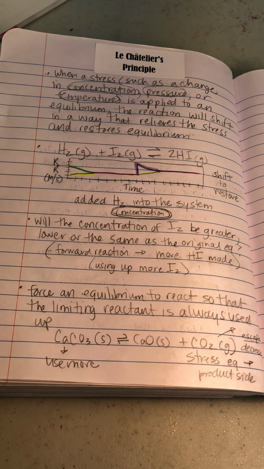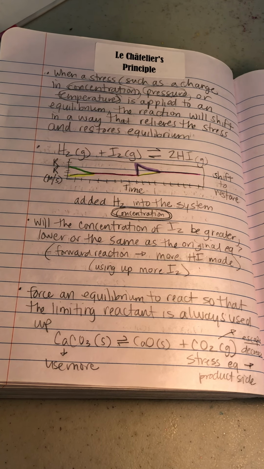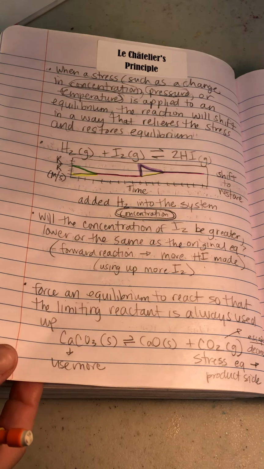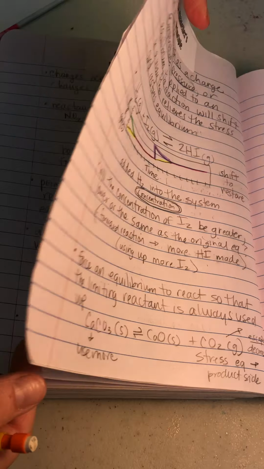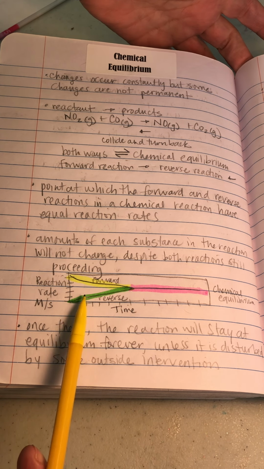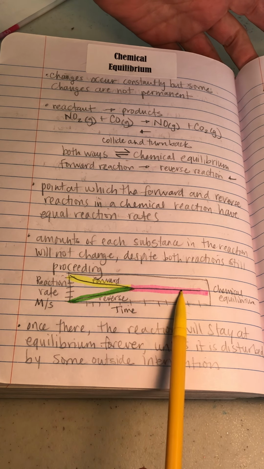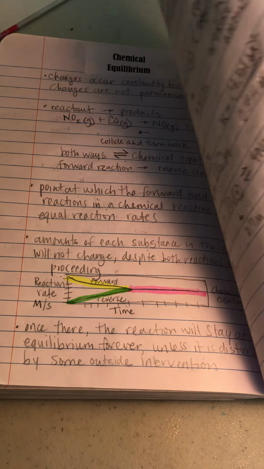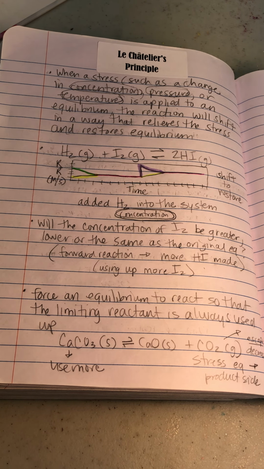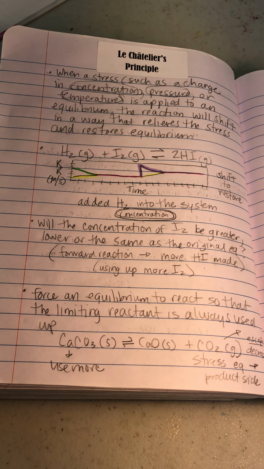And the idea is, when we are talking about equilibrium, we started out with the reactants. When it first begins, they begin the forward reaction, then eventually the products start forming, and then eventually they both meet somewhere in the middle, and that's where it gains chemical equilibrium. So with Le Chatelier's principle, equilibrium can be challenged if you stress the system.